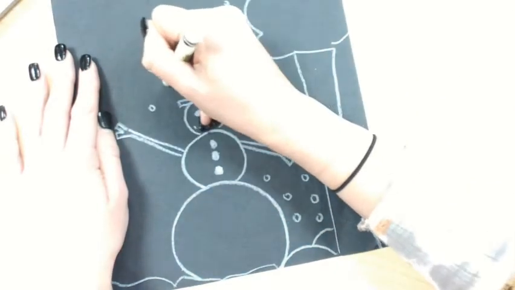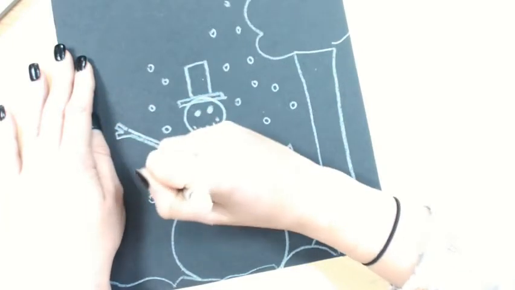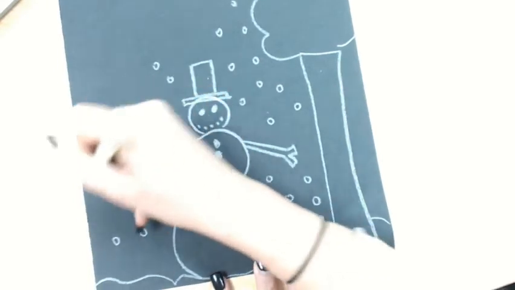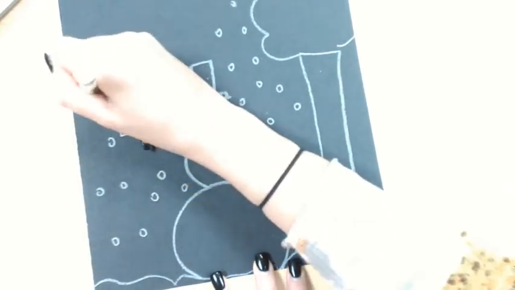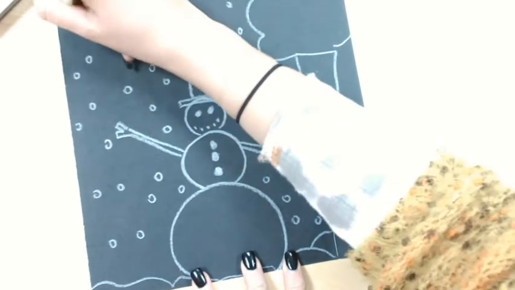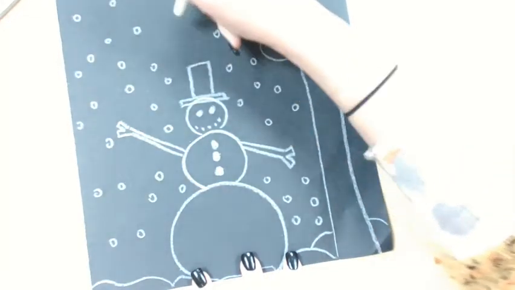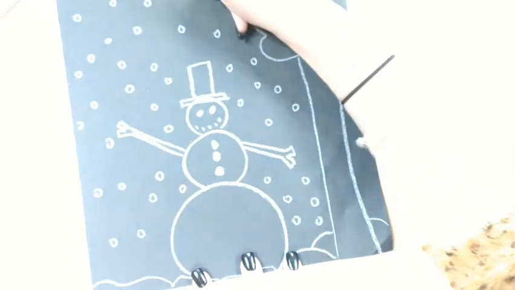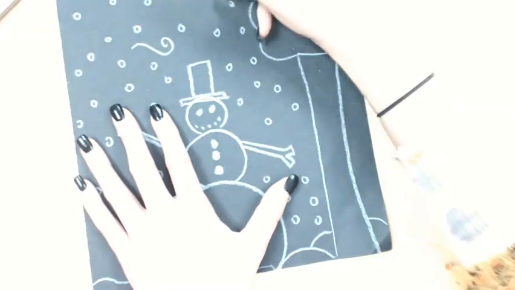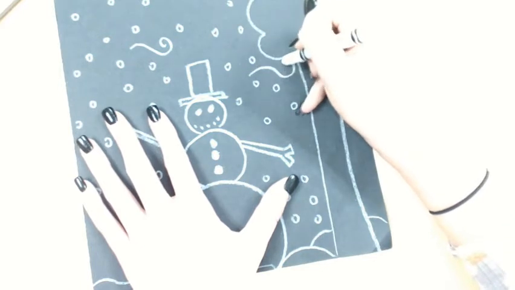So if you haven't guessed it yet why we are drawing with a white crayon on black paper, it's because I'm trying to show contrast in my artwork. You can also do the same if you don't have black construction paper. You can just use a white piece of paper and a black marker. It's the same concept. I'm just doing it the opposite way in this picture. And I'm going to draw some swirls for texture to show the wind.